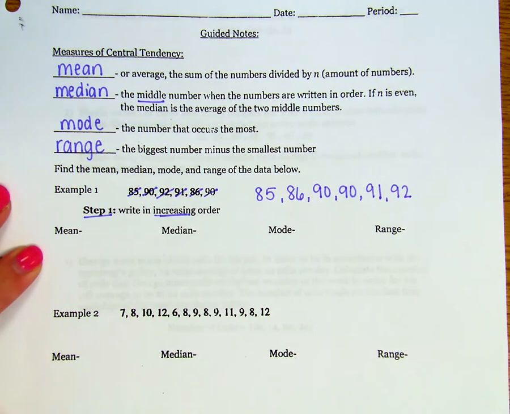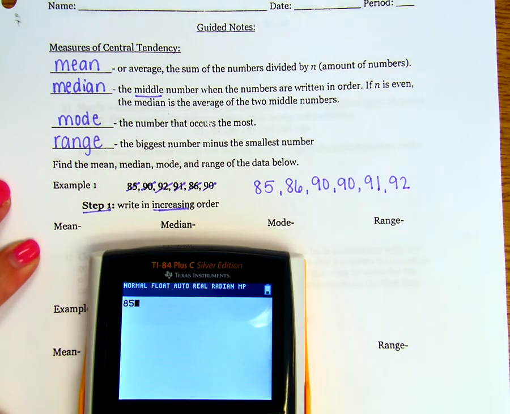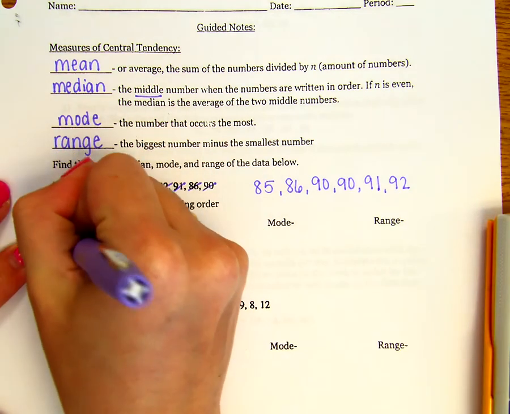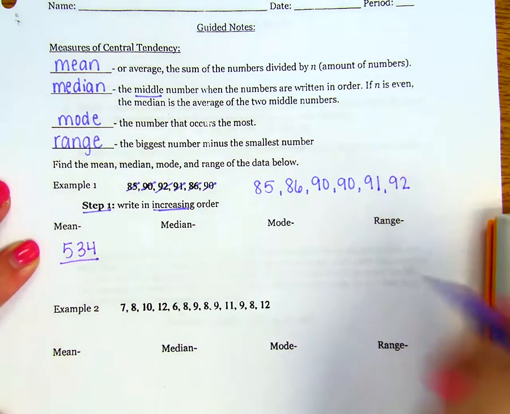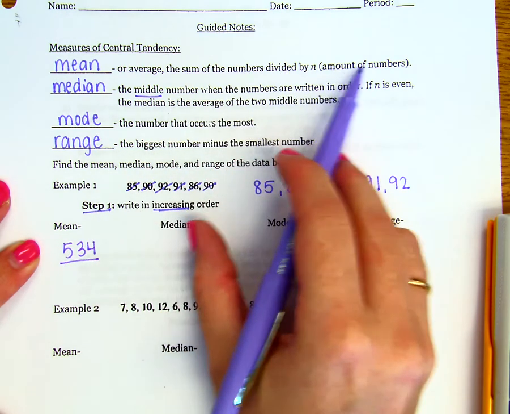The mean is the average. So what we're going to do is take our calculators and add each of these numbers together. And we get 534. The mean is the sum of the numbers divided by how many numbers.